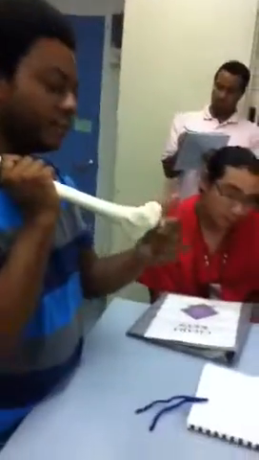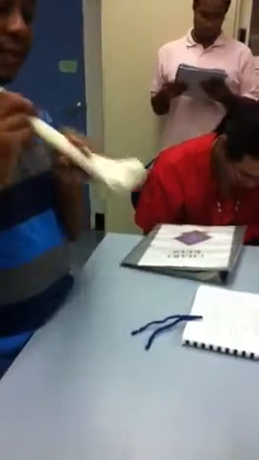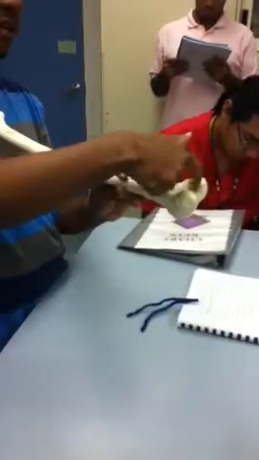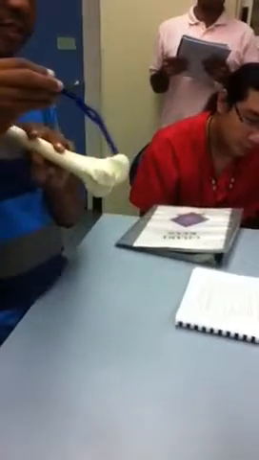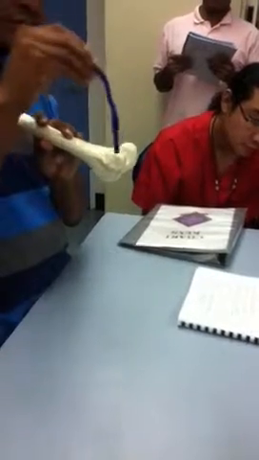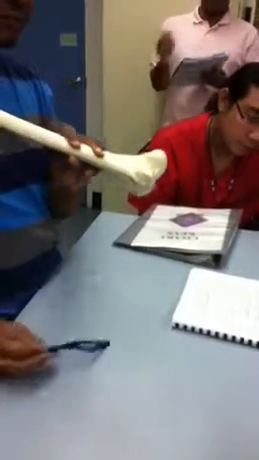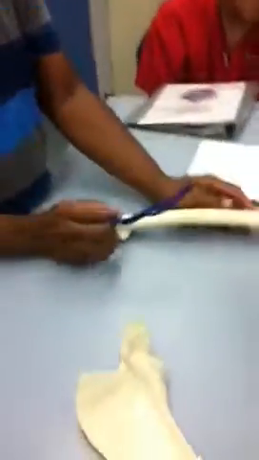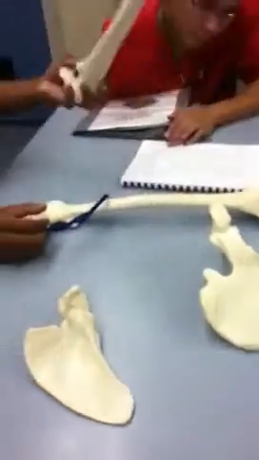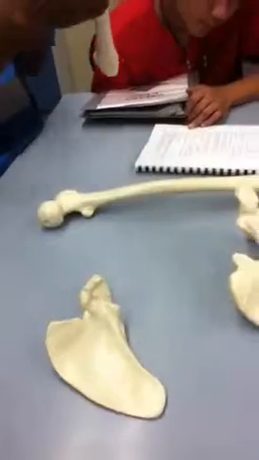And same thing, head is medial. So a medial condyle and a lateral condyle with a smooth surface. And between them, between the condyles, you have intercondylar fossa. So that groove between the two condyles, intercondylar fossa. And that'll lead us now to the tibia. So that's what we have here, the tibia.